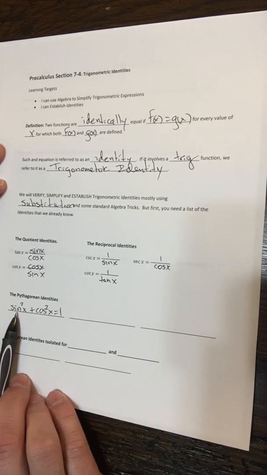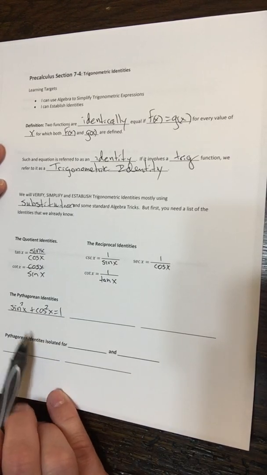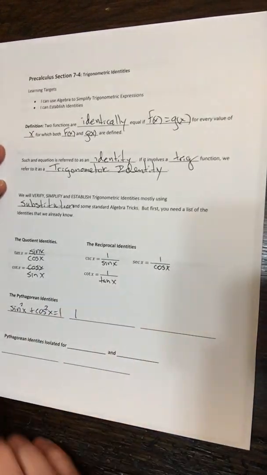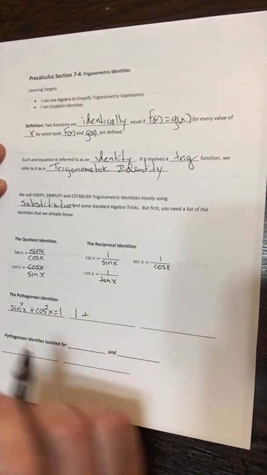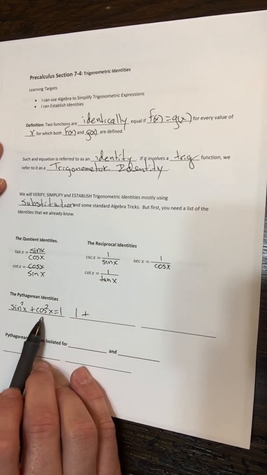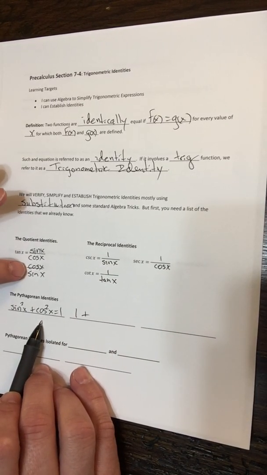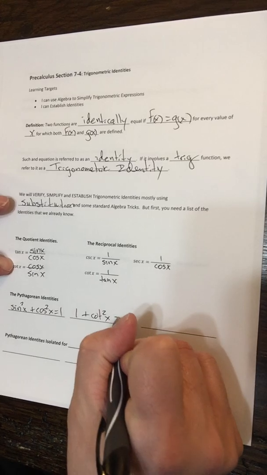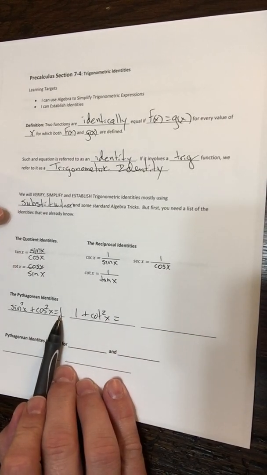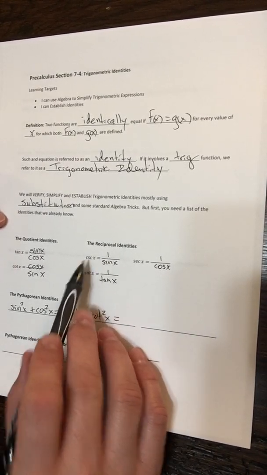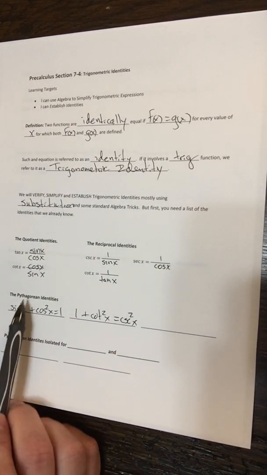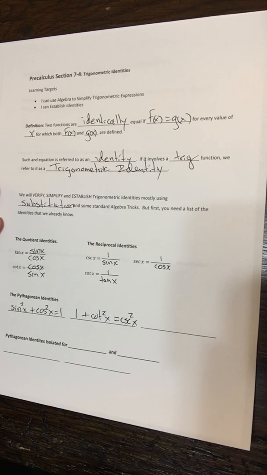I'm going to divide everything by sine squared of x. If you divide sine squared by sine squared, you get 1. Then I'm going to put a plus. If you divide cosine squared by sine squared, cosine over sine is cotangent, but it's being squared, so this is cotangent squared x. And I'm going to put an equal sign, and if you divide 1 by sine squared, you get cosecant squared x. They all have to be squared because they come from the Pythagorean theorem of a squared plus b squared equals c squared.